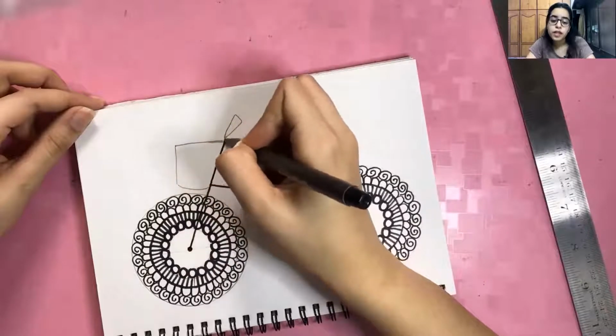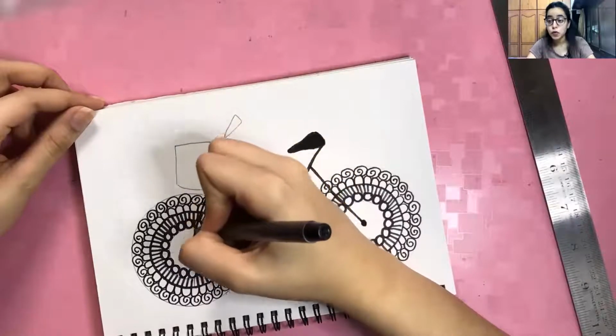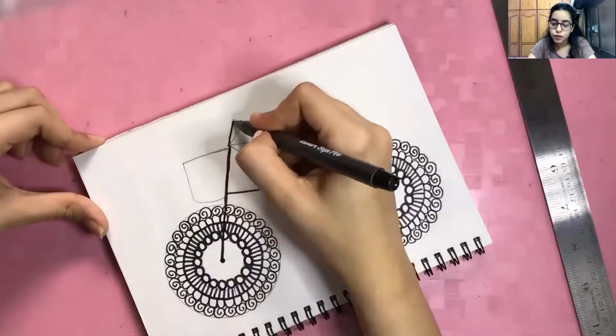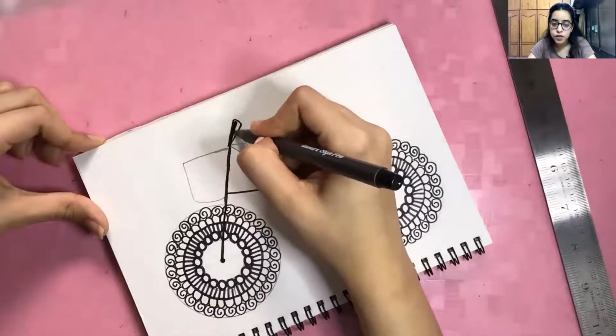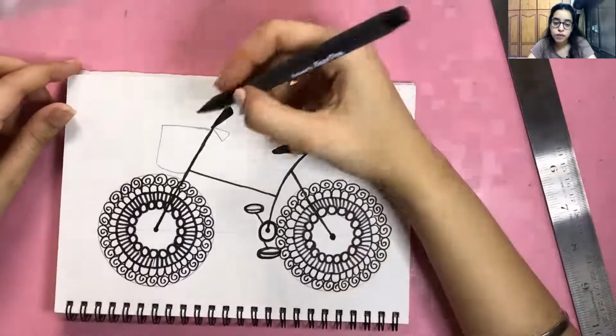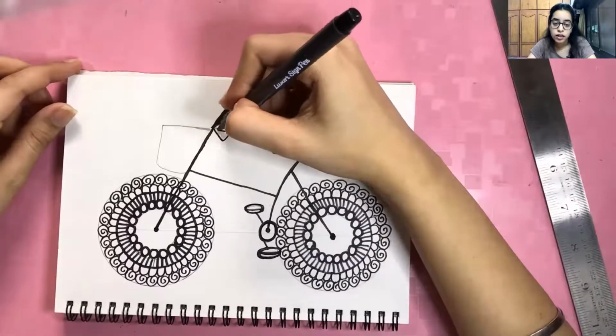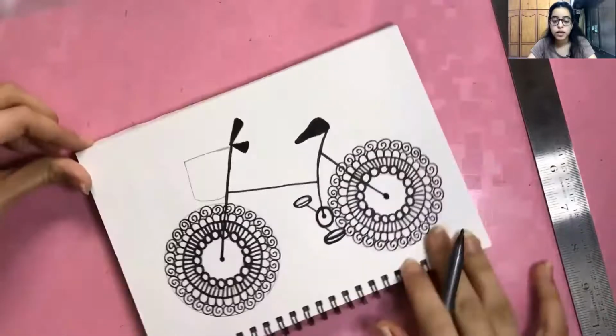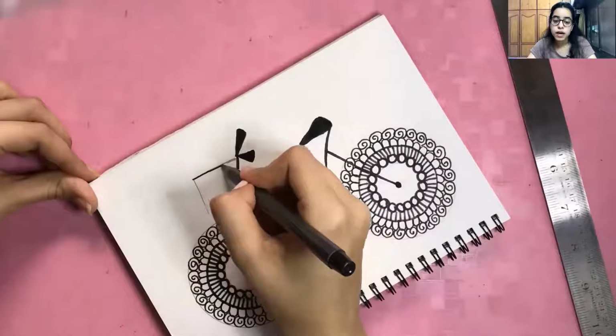Make sure that you're very, very neat in outlining all of these. And that's the reason we created a rough sketch first, so that it's easier for us to outline those and make it all neat and perfect. And now onto this basket over here.